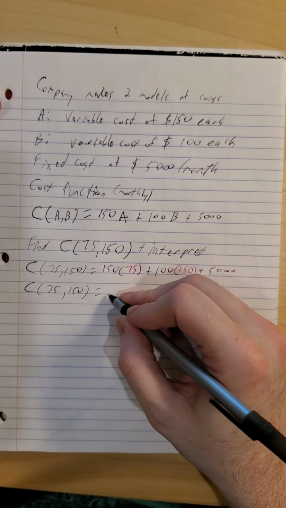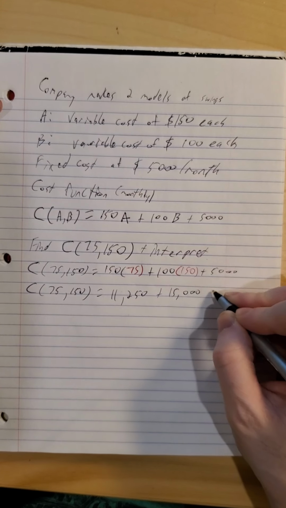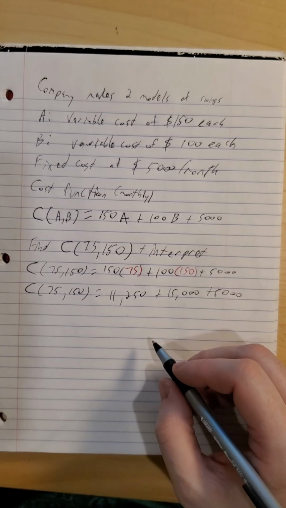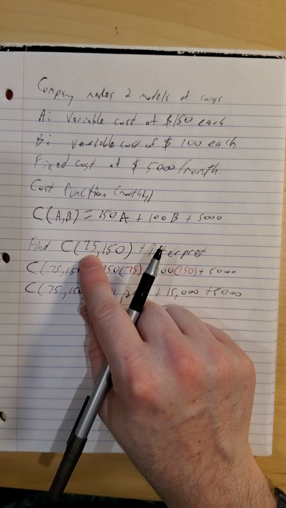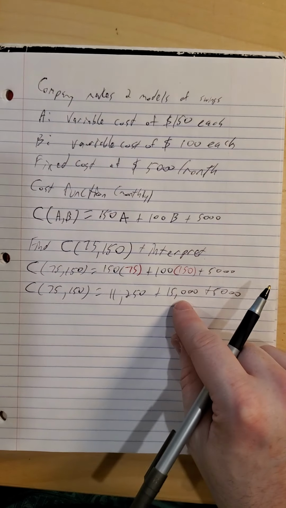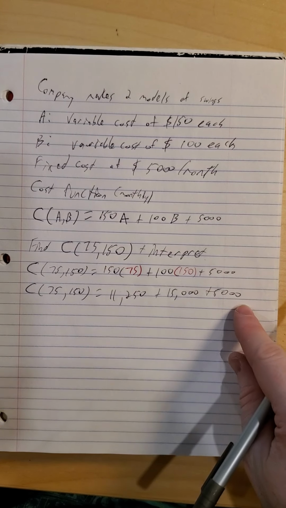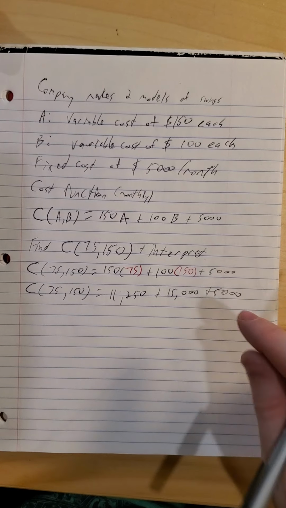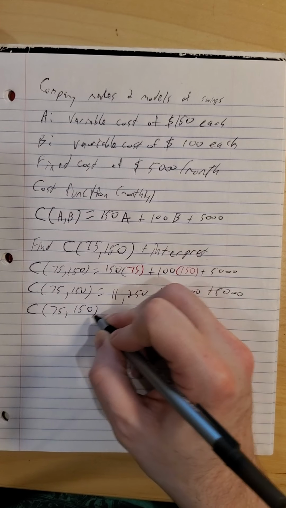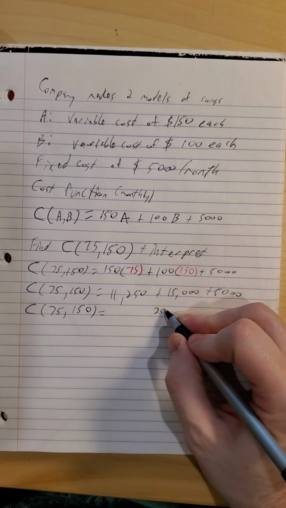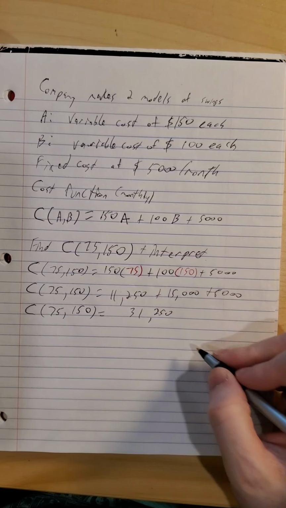So we've got, let's see, 11,250 plus 15,000 plus 5,000. So basically, this is our cost for making 75 of Model A, our cost for making 150 Model B, and adding all three together, so the two variables and the one fixed, would be our total monthly cost. So C of 75, 150. Let's see, we have a 250 at the end there, so 20 and 11 is 31.